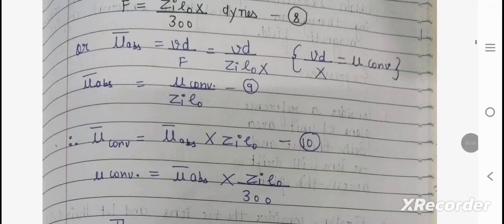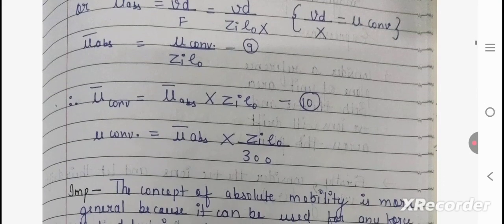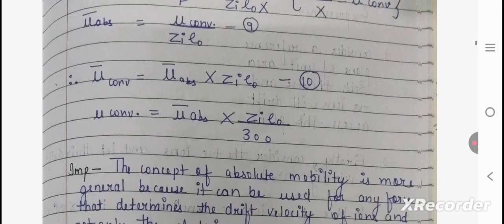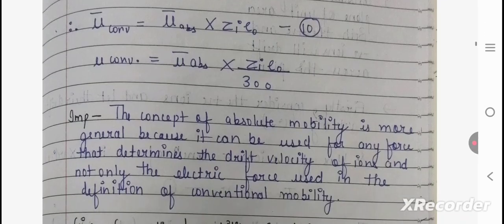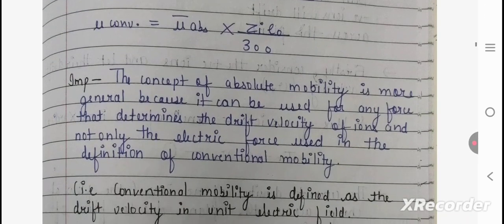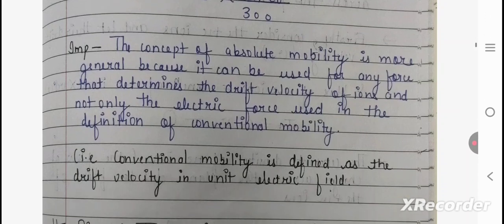Or we can say that U absolute is equal to Vd by F, which is equal to Vd by Zi E naught x, where Vd by x is equal to U conventional. U absolute is equal to U conventional by Zi E naught, which is equation number 9. Therefore, U conventional is equal to U absolute into Zi E naught, equation number 10. U conventional is equal to U absolute into Zi E naught by 300.